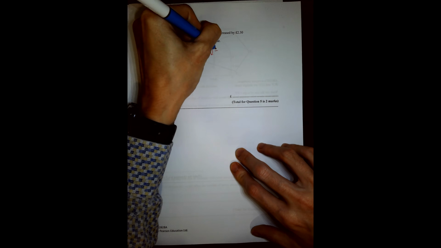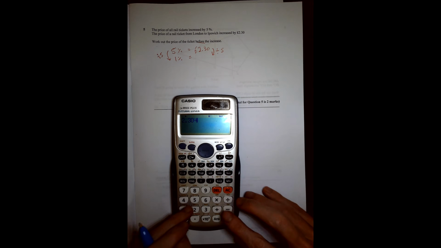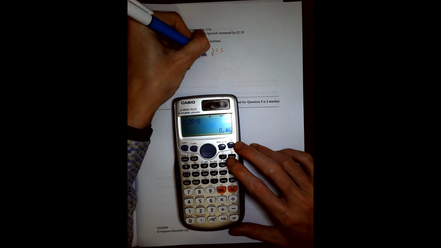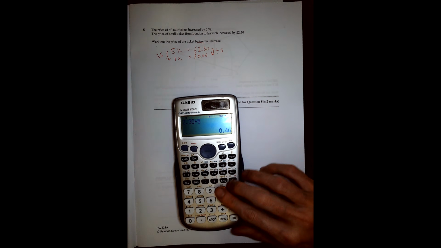Well, if that 5% is £2.30, then all we need to do is work out 100%. So we can divide by 5 on both sides. So that'll give me 1% is equal to £2.30 divided by 5 is 46p, or £0.46.